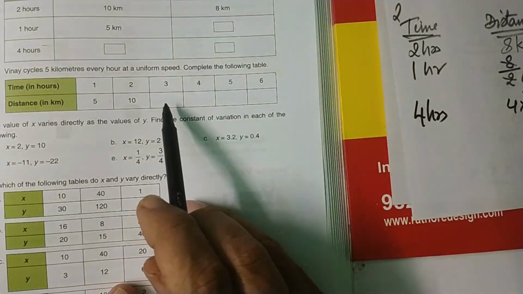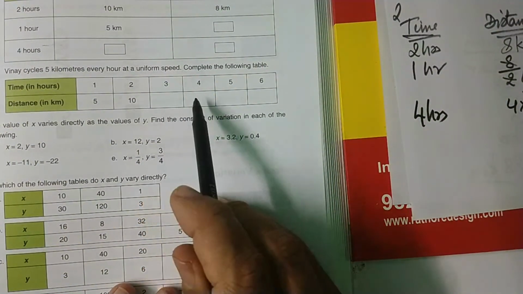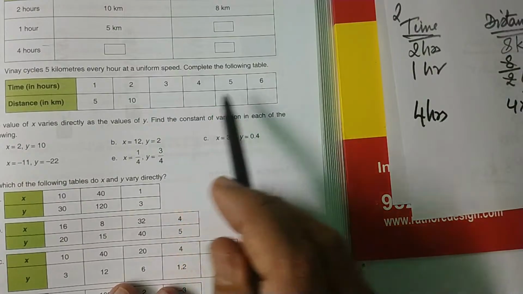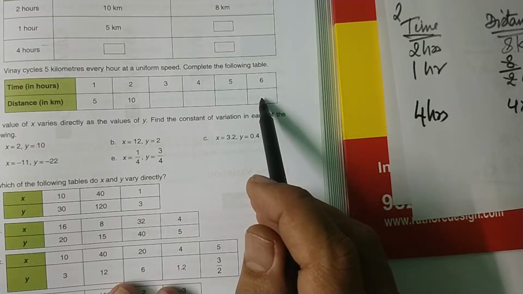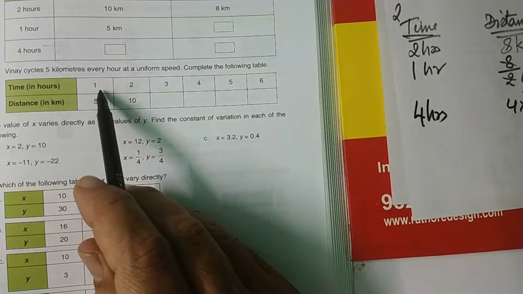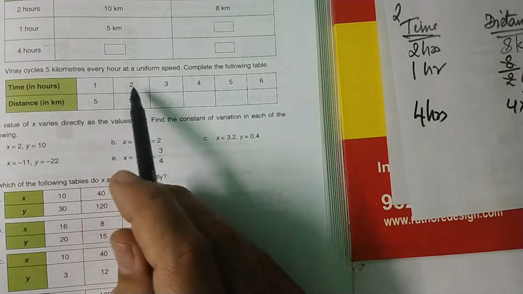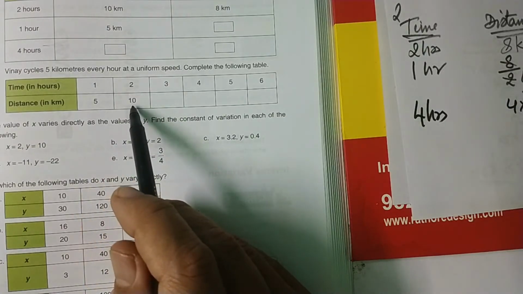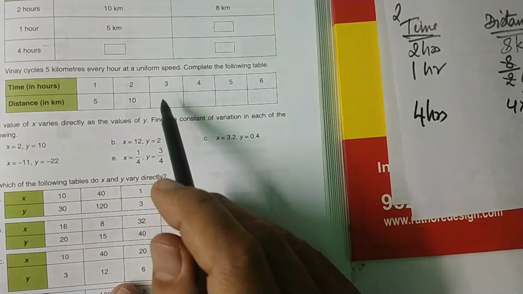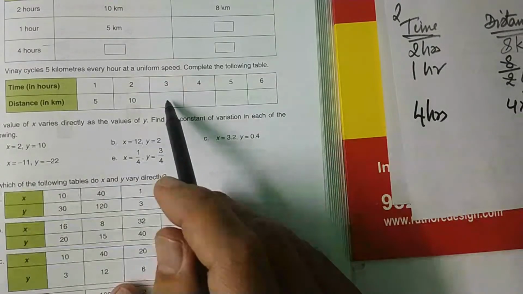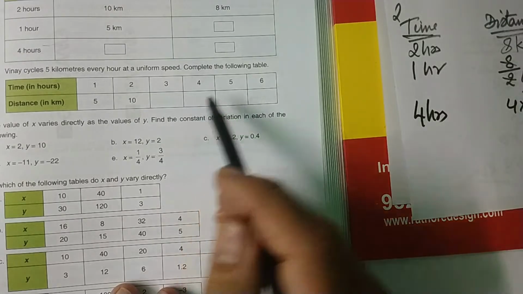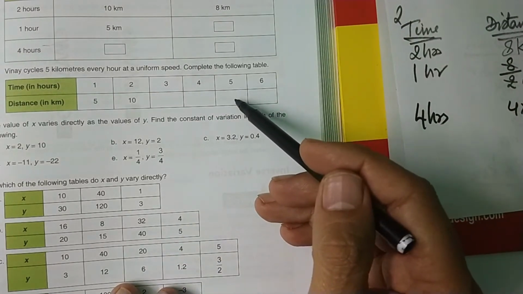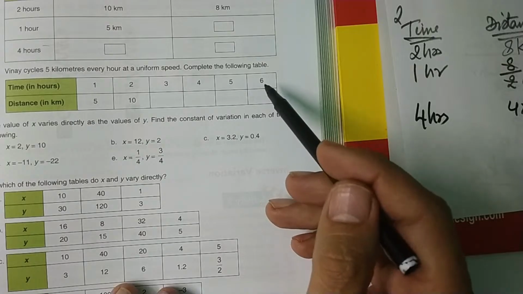So here it will come 15, here it will come 20, here it will come 25, here it will come 30, because in 1 hour distance traveled is 5, 2 hours distance traveled is 10, 3 hours distance traveled will be 15, and 4 hours distance traveled will be 20, in 5 hours distance traveled will be 25, 6 hours distance traveled will be 30. Simple.